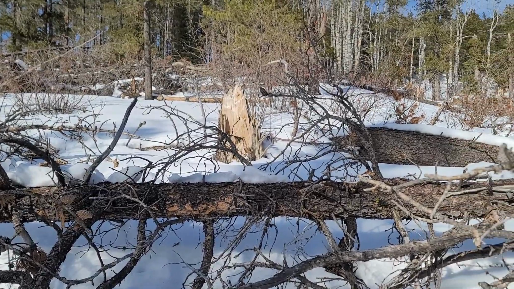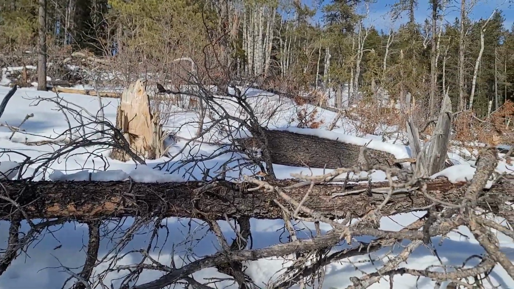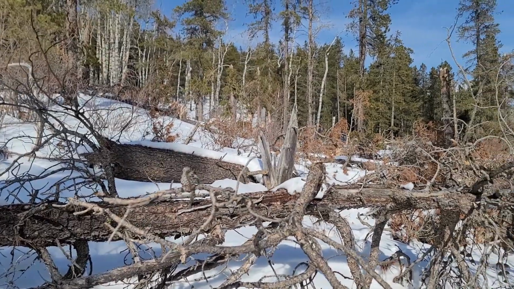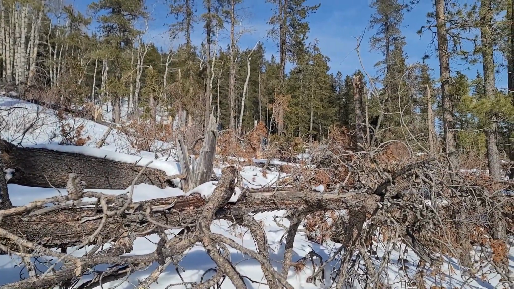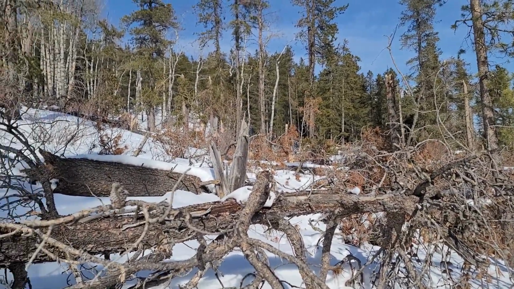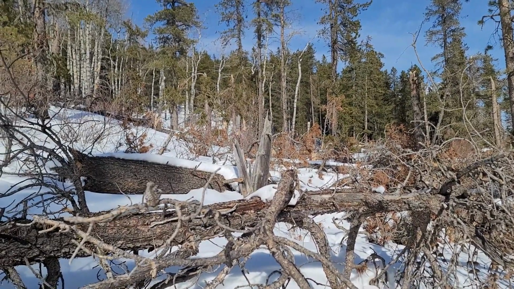So, all right, next we're going to go to a southern slope, and it won't necessarily be wind affected, but more sun affected. So we'll see what that does.